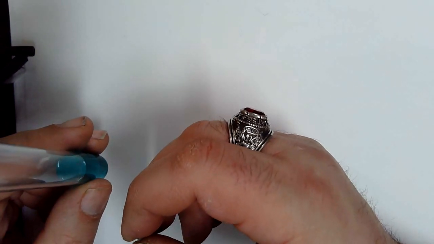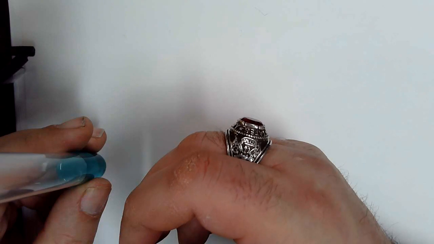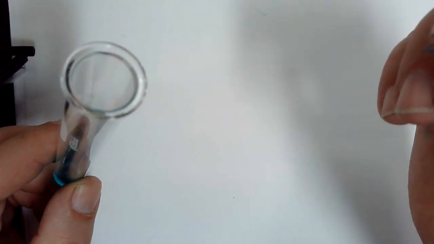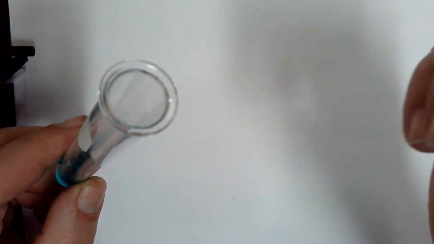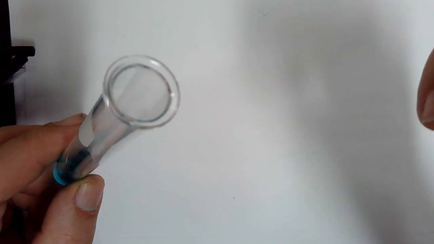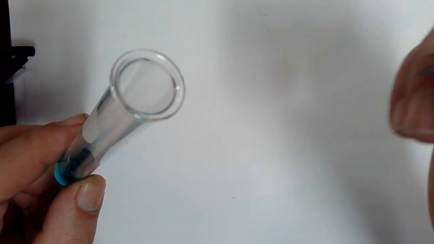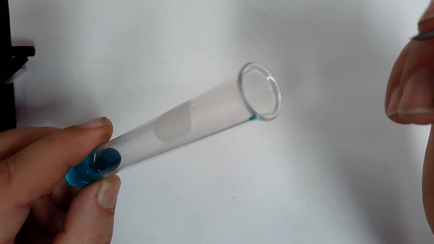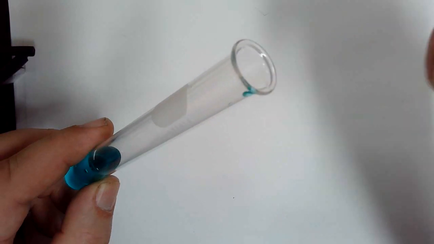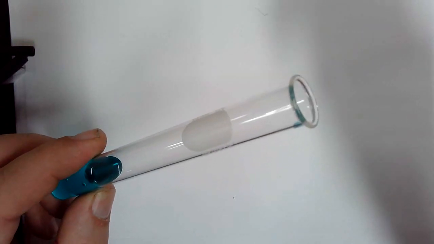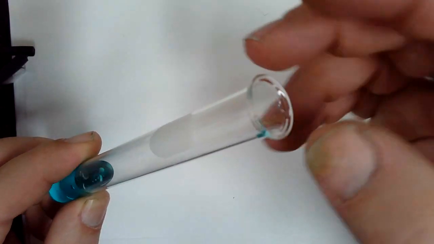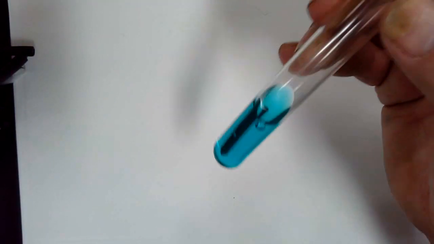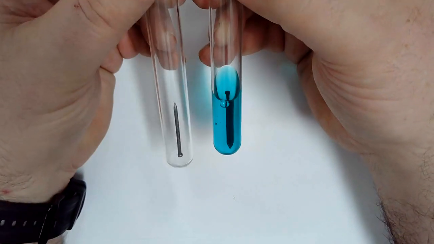All reactions occur at the surface area. So if it's completely submerged, the entire surface area is in contact with the solution. More of the surface area will be able to react. That's the purpose of it. So this has enough to be completely submerged. I'm going to put the nail into it. It's completely submerged. You can tell right away what happened to the color of the nail.